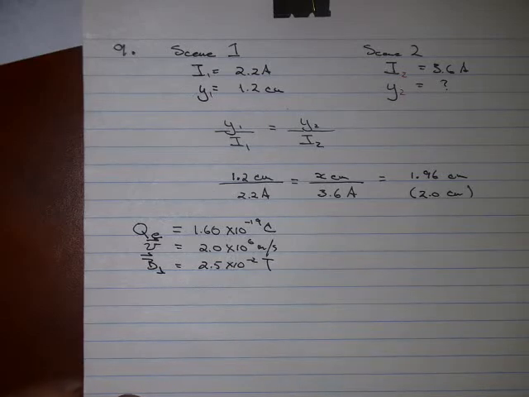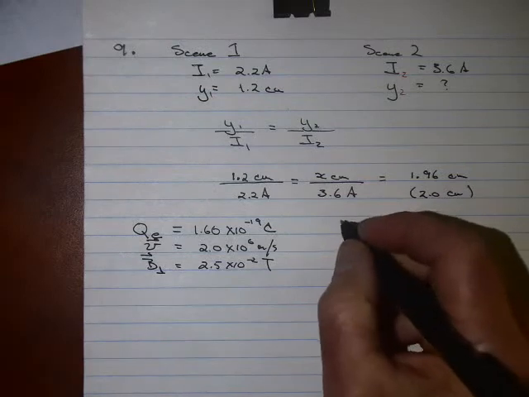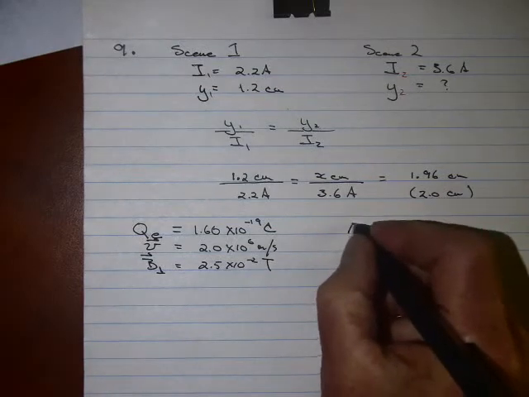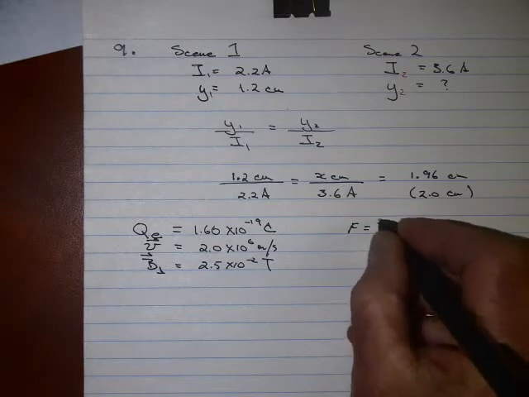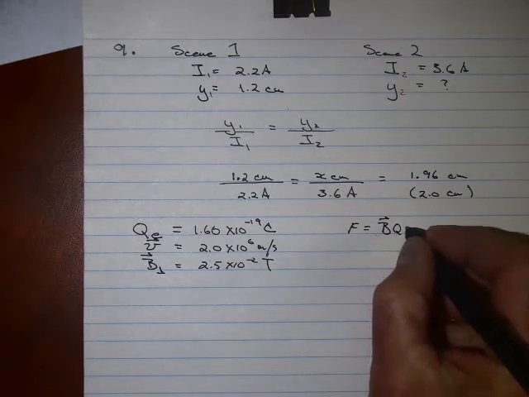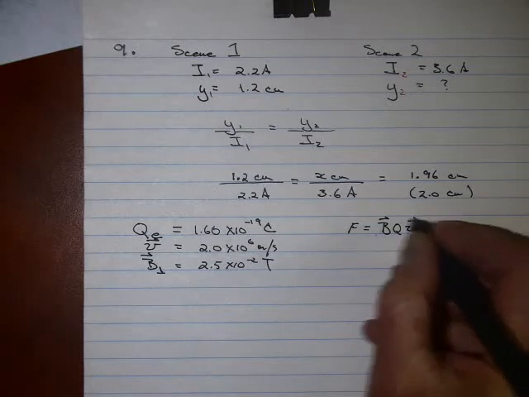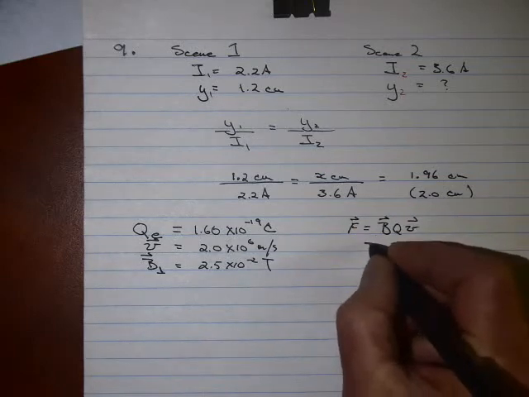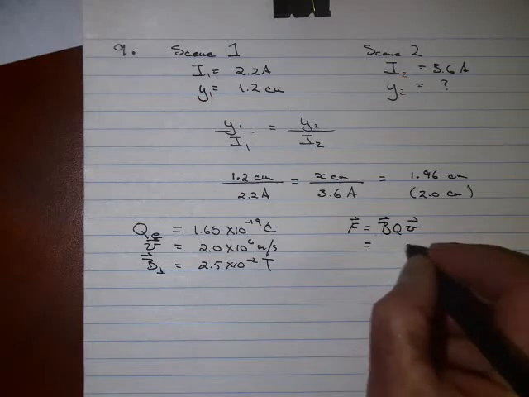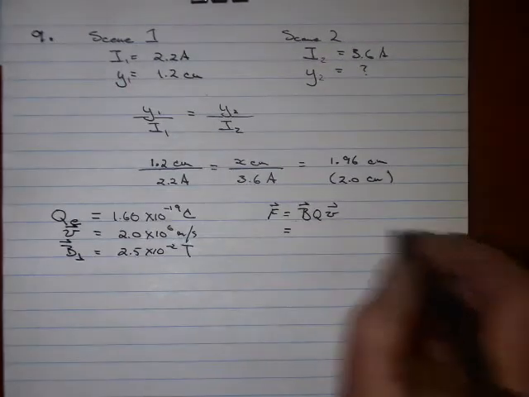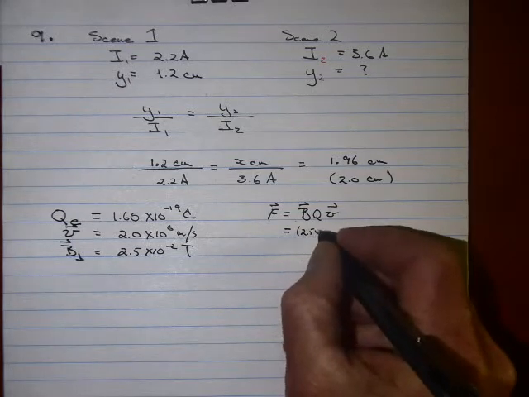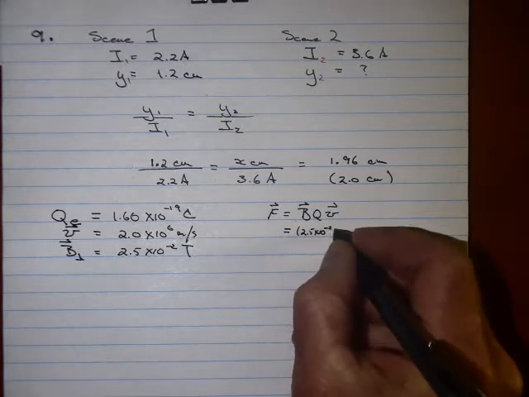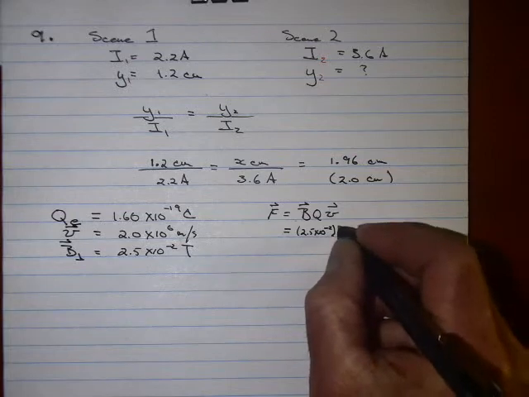The force acting on the electron is equal to B Q V. I'm not going to put in the units because I've got limited space. So this is 2.5 times 10 to the negative 2, that's in Tesla, of course.